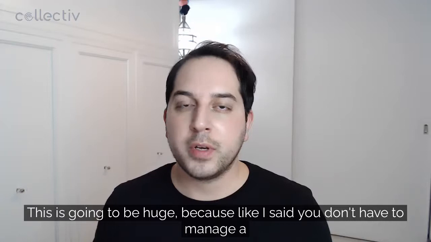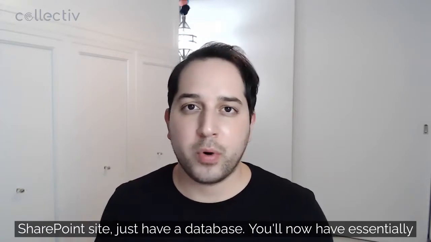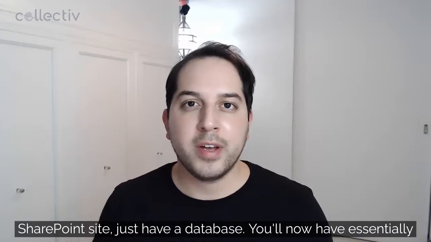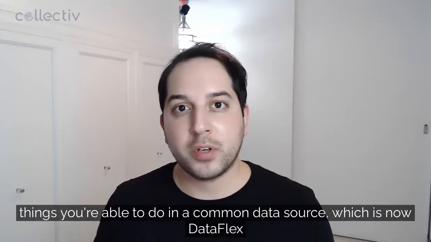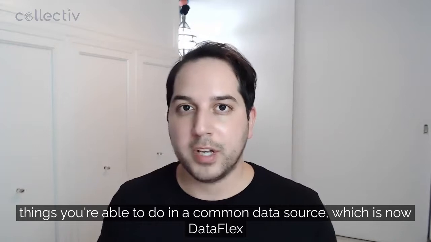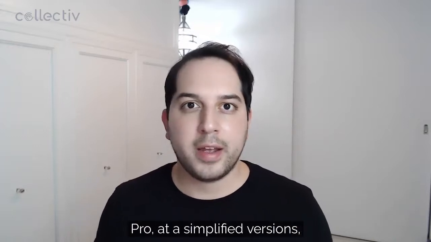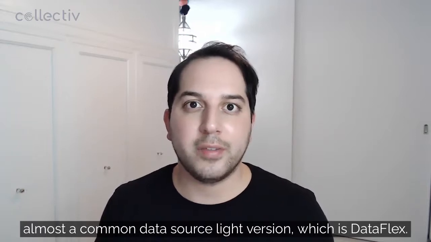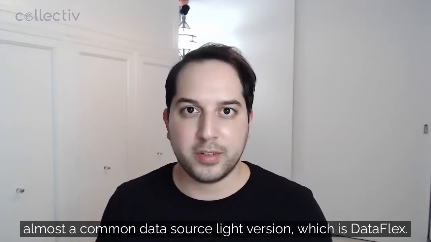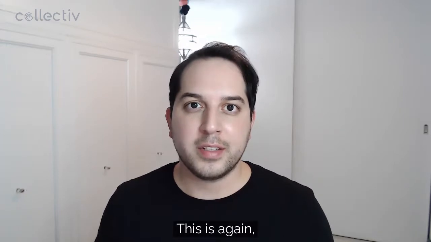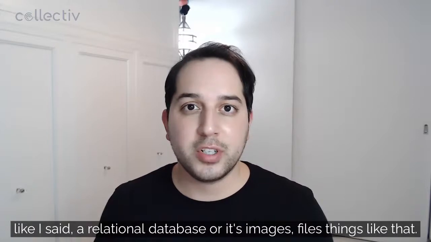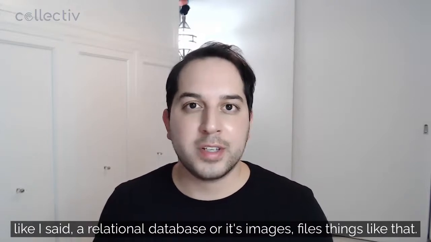This is going to be huge because, like I said, you don't have to manage a SharePoint site just to have a database. You'll now have essentially things you're able to do in the common data source, which is now DataFlex Pro, in a simplified version, so almost a common data source light version, which is DataFlex. This is, again, a relational database, which supports images, files, things like that.